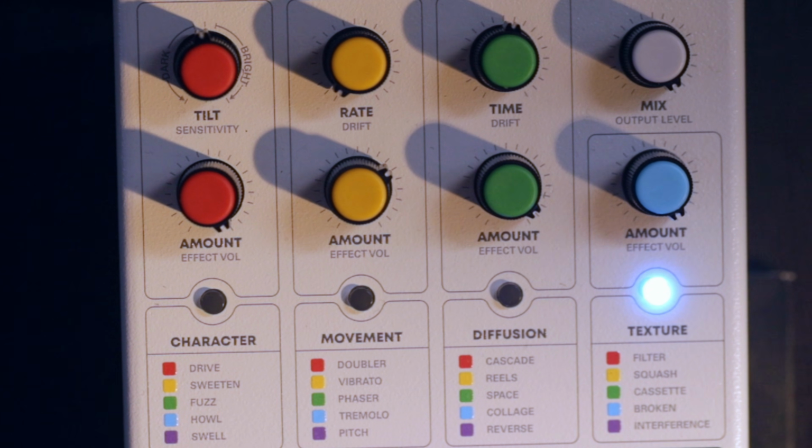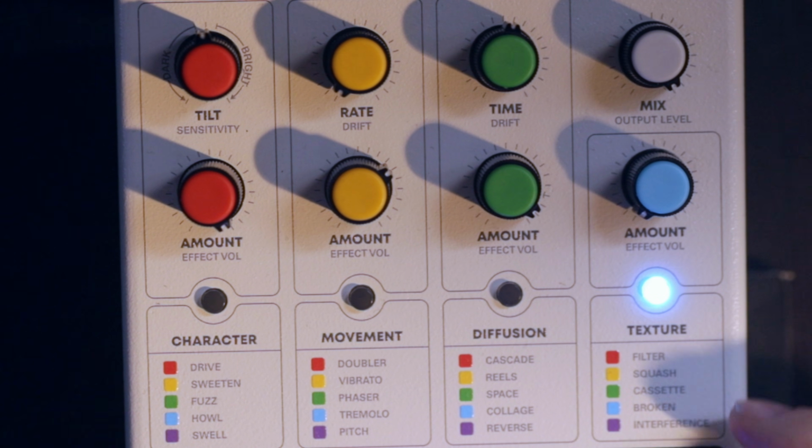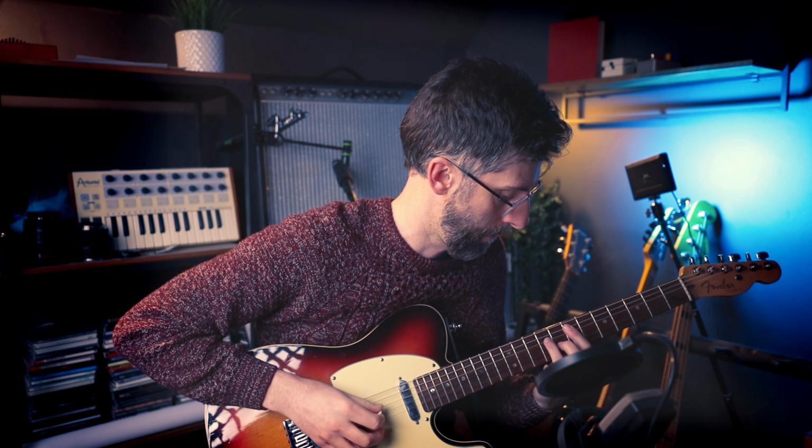Again, it's almost like left to right through all of these options here, from the very first drive through to interference. We're just getting more and more experimental as we go. We're landing on interference. And yeah, again, another one meant to do what it says on the tin. It sounds like interference to your signal, so let's have a listen to that.